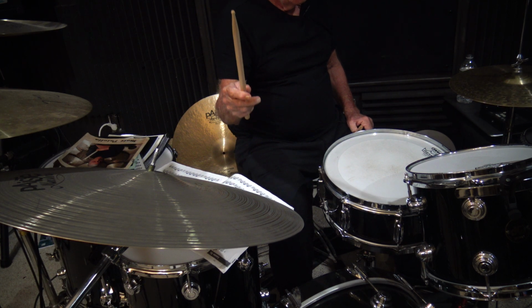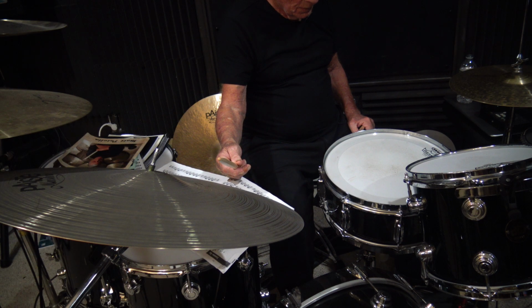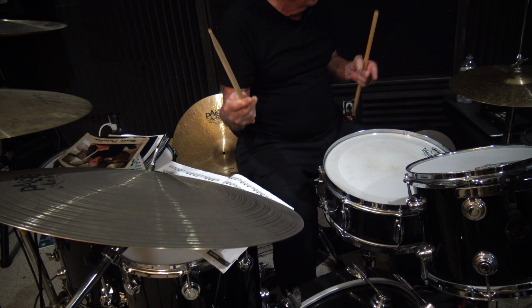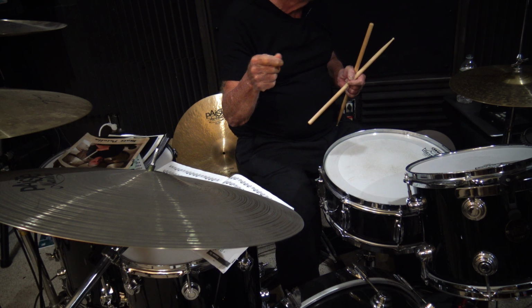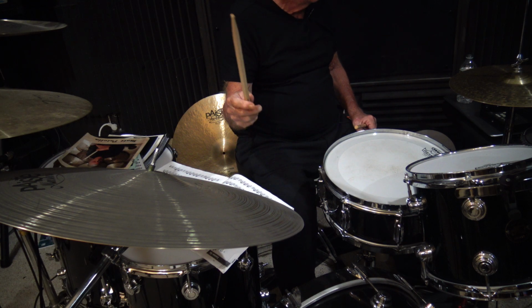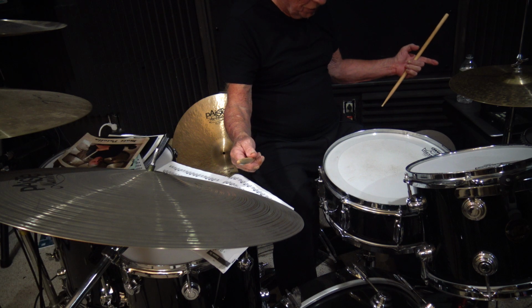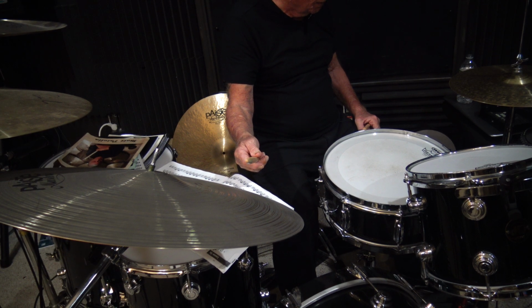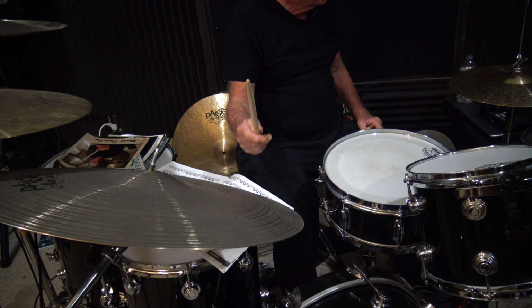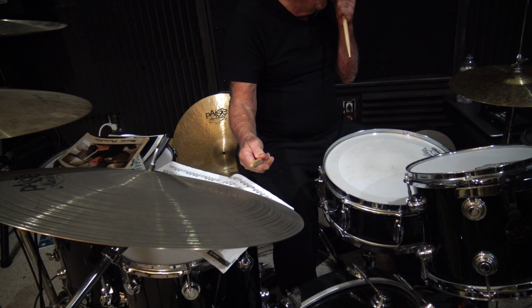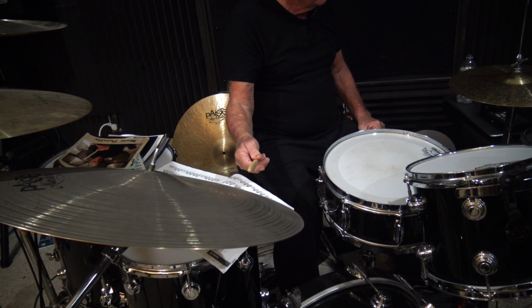Look, 1. Now you already know that on the count of 1, your ride cymbal and bass drum are in unison. 1. Now you know that on the and of the triplet is just the bass drum. And. Then the da by itself. Da. Now 2, they're in unison again. 2, then and is by itself, and. Now da is the ride cymbal and bass drum. Da.